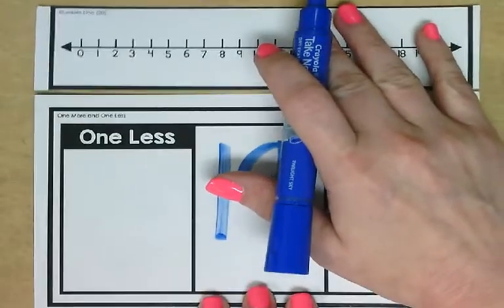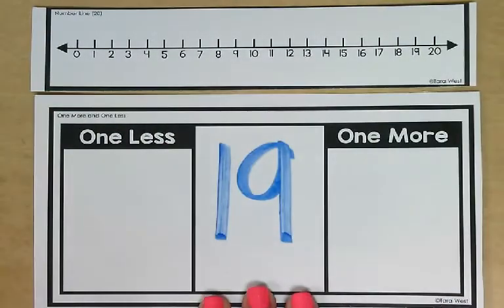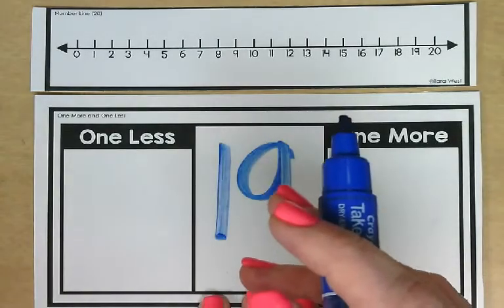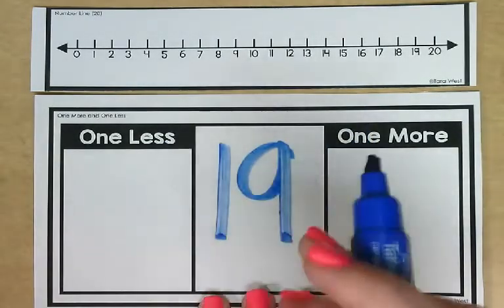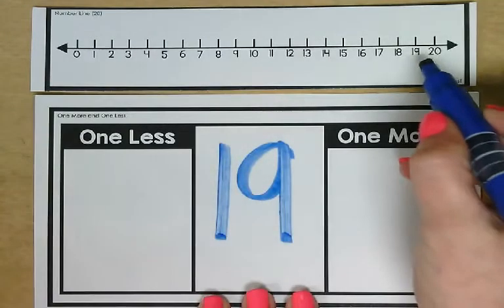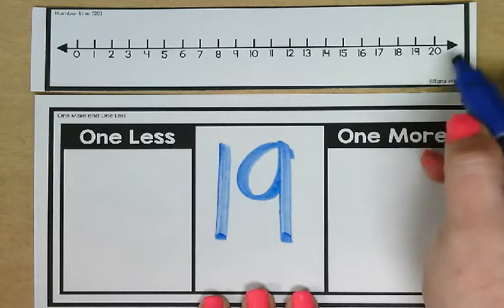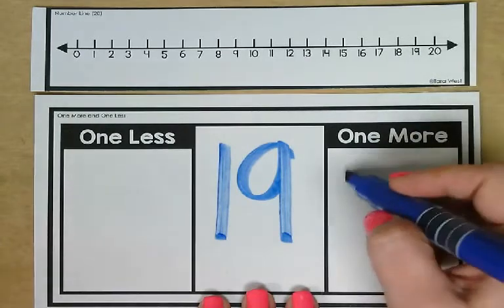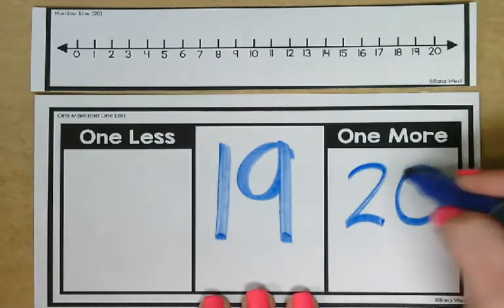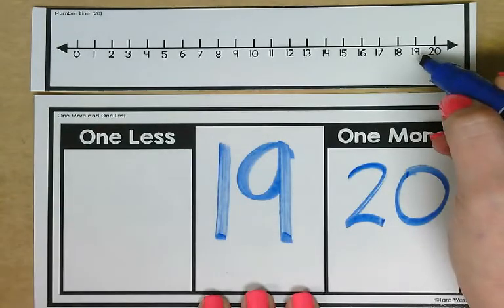If you need to pause the video to do that, that's fine. When you're done, come back. All right, so we are going to check your answer with what you got for 1 less and 1 more with my answer. So the number 19 is right here, and if we're going to find 1 more, we hop forward 1, and I can see that the 1 more is 20. So I'm going to write 20 right here. I come back up to 19, and I need to find the number that's 1 less.